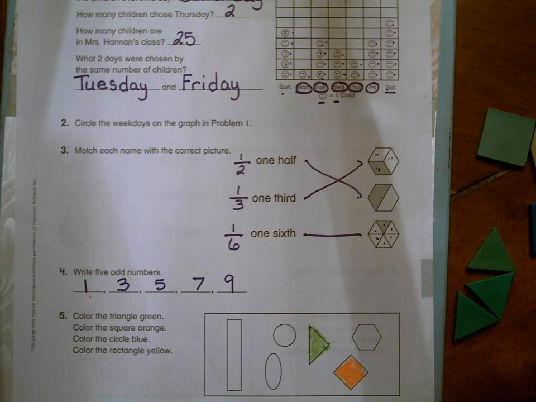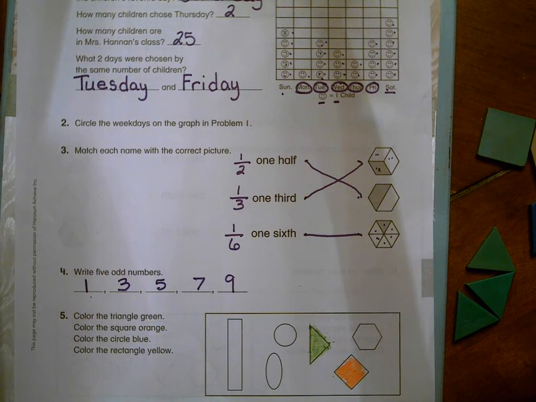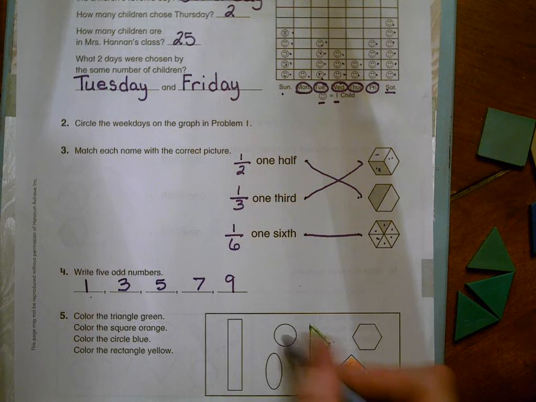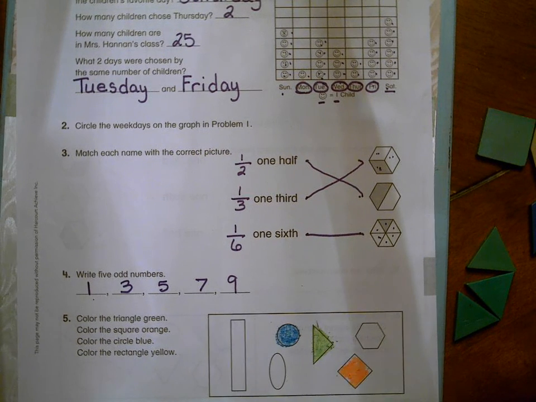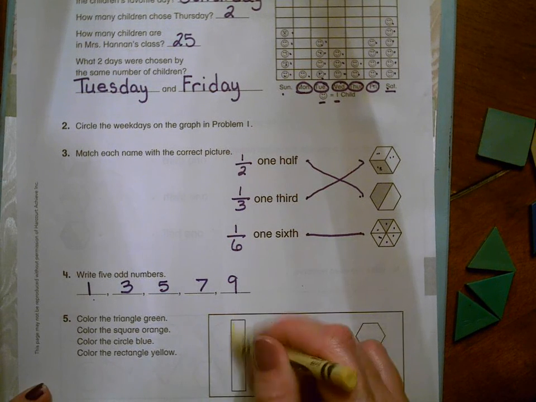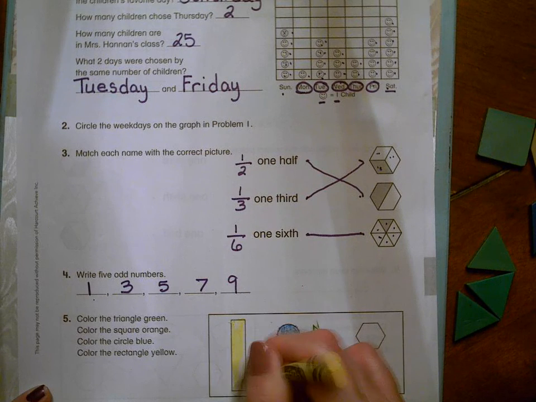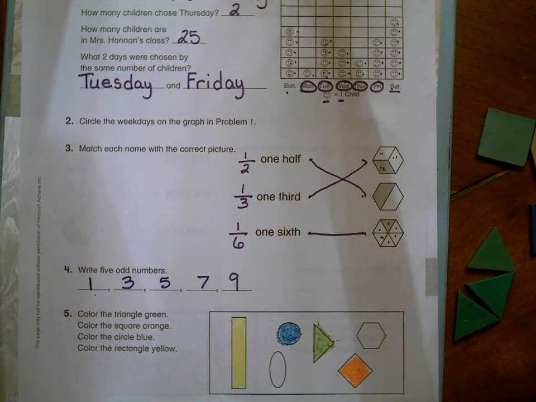All right. Color the circles blue. A circle is round. This is an oval. It looks like a squish circle, like somebody squeezed it really tight. We're not going to color the oval because an oval is not a circle. We're going to color our rectangle yellow. And our rectangle is like a stretched out square. 4 corners, 4 sides, but they are not all the same size like a square.